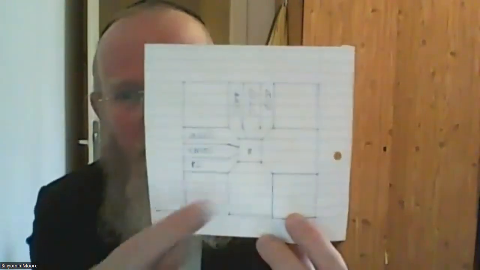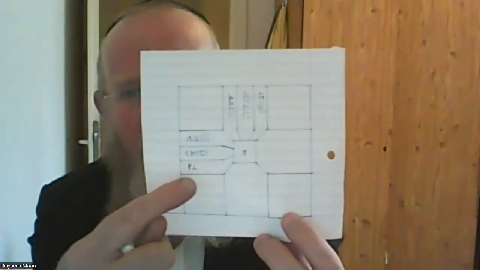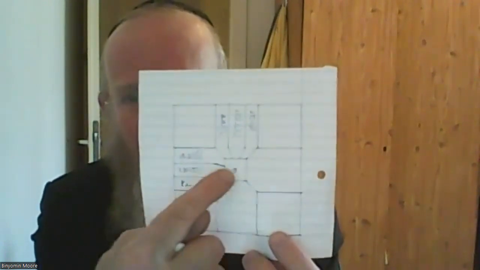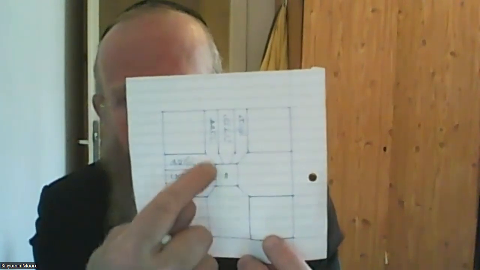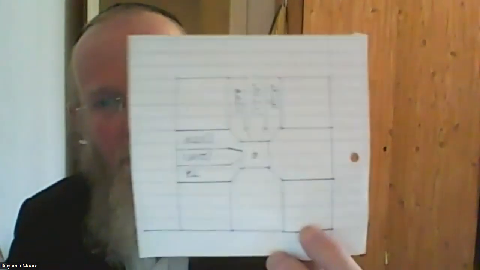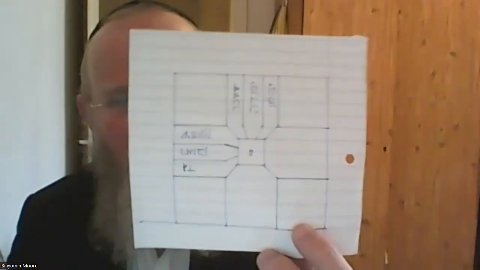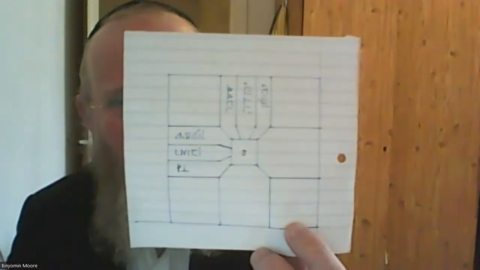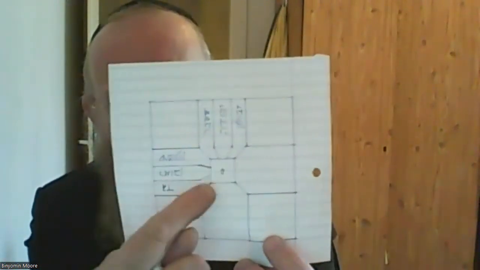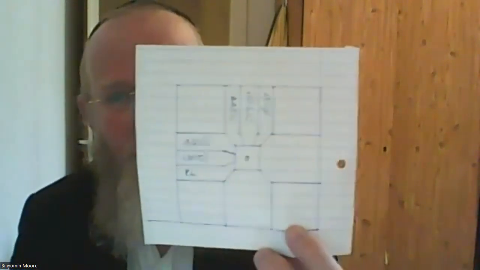That's why I pointed out in the diagram that when the tribes encamped, it was not just up to this point, as shown in the other picture, but they encroached further inwards so that the end point was 1 mil away from the Mishkan in the middle. You understand what I'm saying? So it was not a large square. Each tribe moved in like this, and they ended up with a smaller square in the middle.